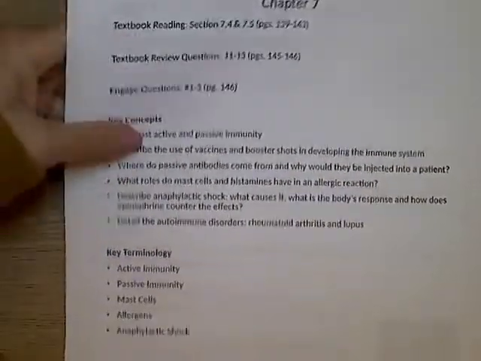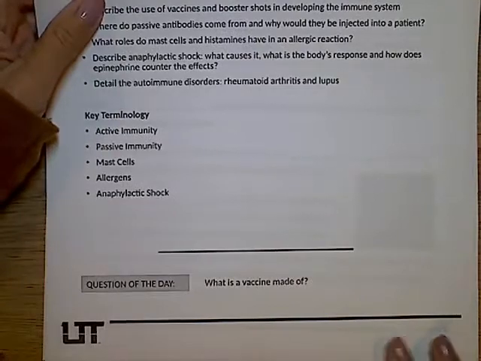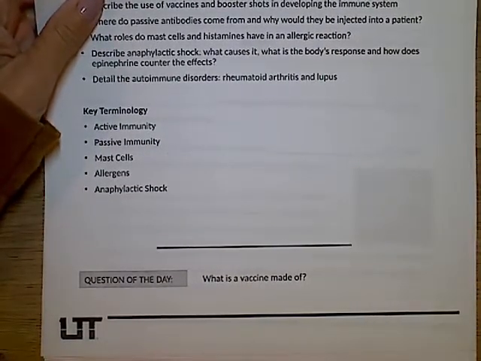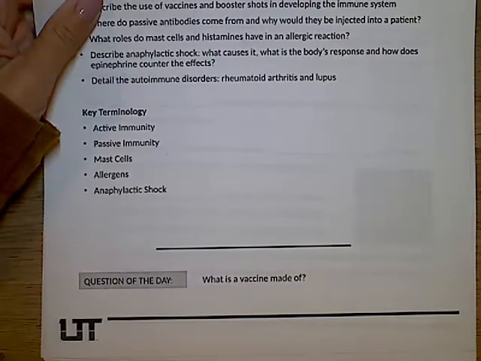So if you look at our question of the day, what is a vaccine made of? Or I think a better description of that is what do they put in a vaccine to make it effective?